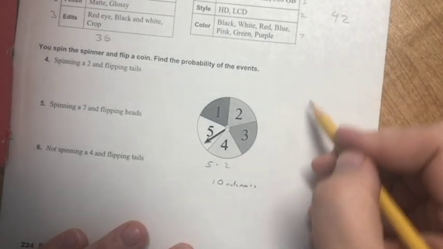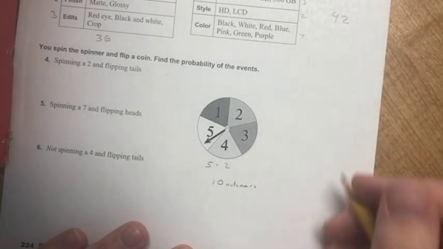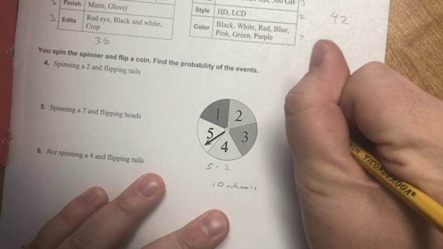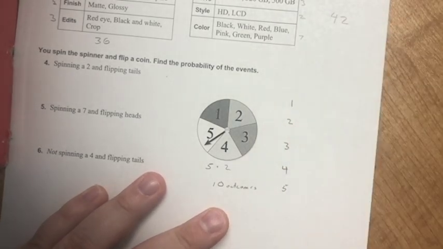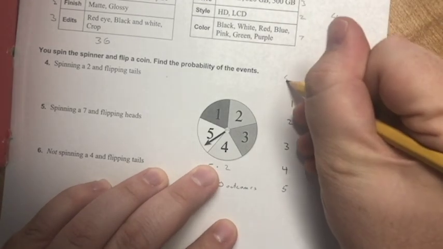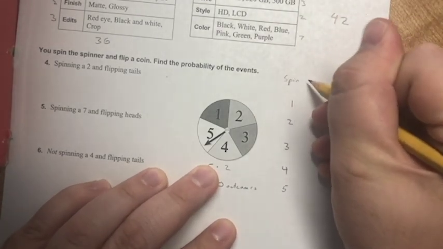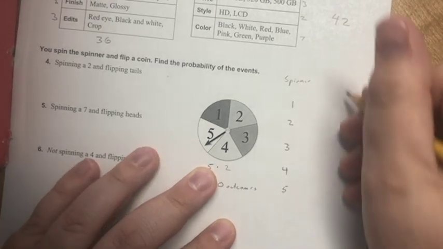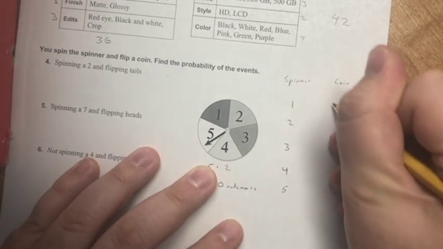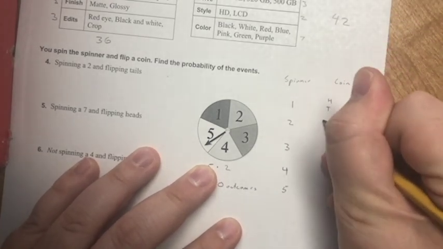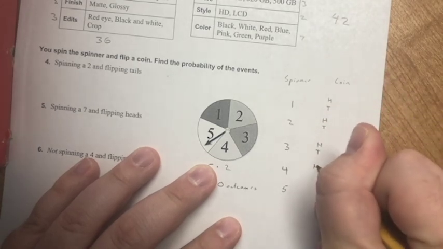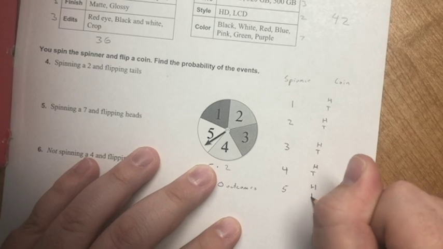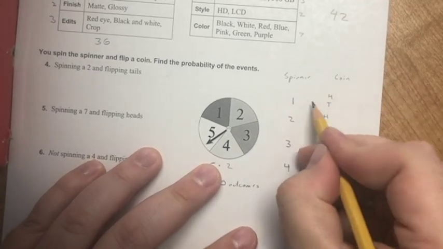Well, I can kind of do my tree diagram on this side right here, and I can write it down on the side. I'm going to go 1, 2, 3, 4, and 5. This is my first event. This is my spinner. And then after I spin, I would flip my coin, and I can get a possibility of heads or tails in each and every one of these. So what are my possible outcomes?